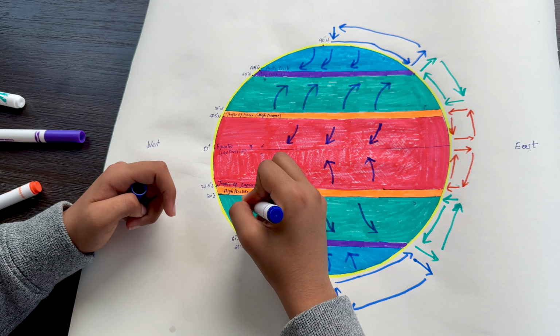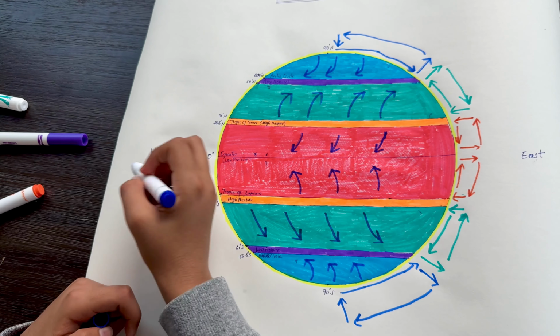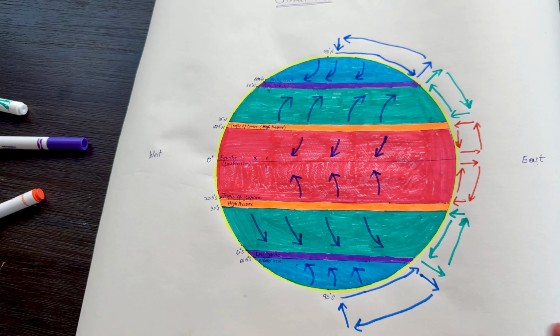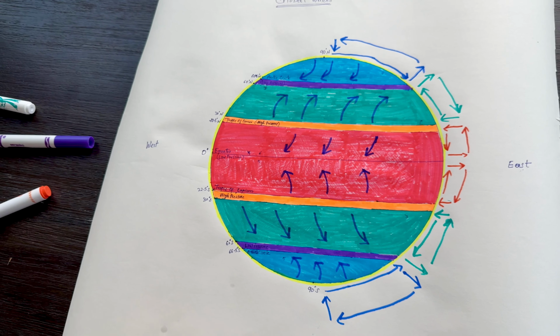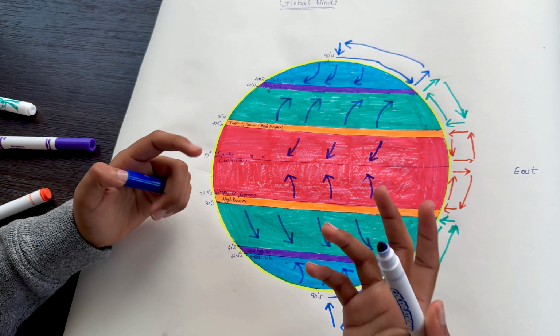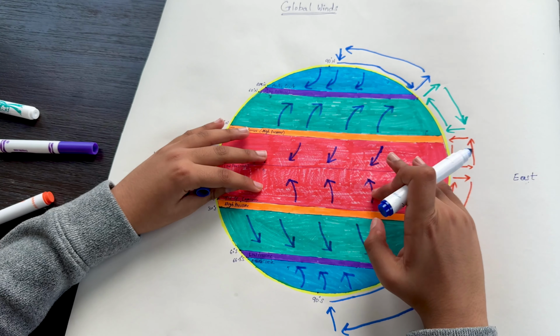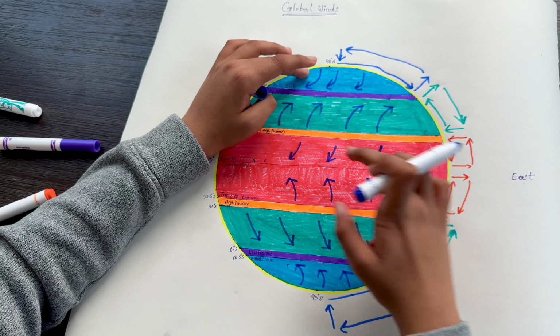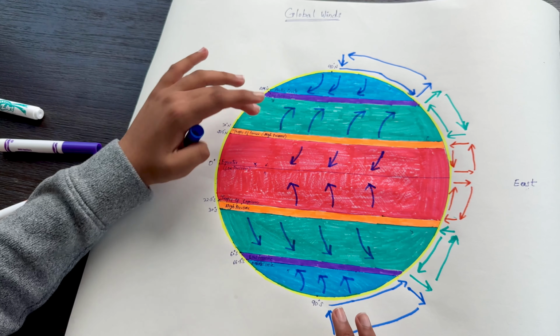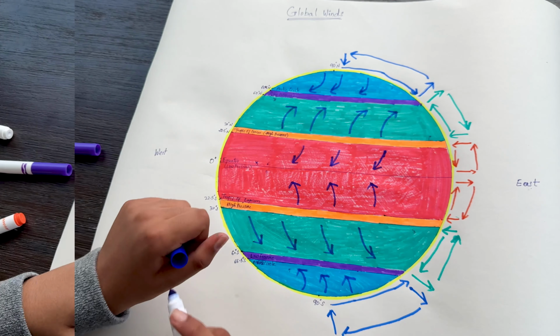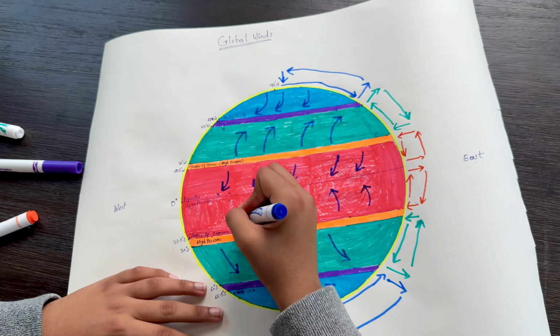We call these winds westerlies because they originate from the west and then move east. So wherever the wind originates from, or whatever people mostly call it, that's what the name of the wind is. Trade winds, because they were mainly used for trade. Polar easterlies, because they come from the poles and mainly come from the east. And then westerlies, because they come from the west and travel to the east.